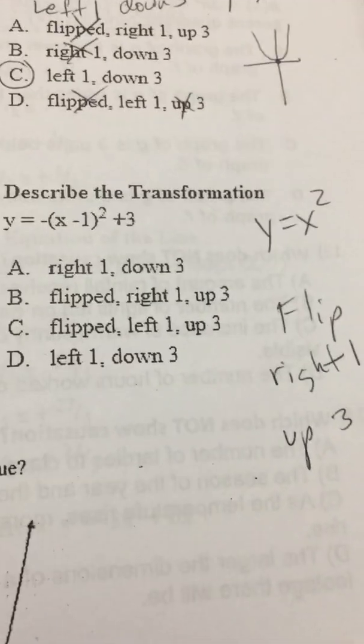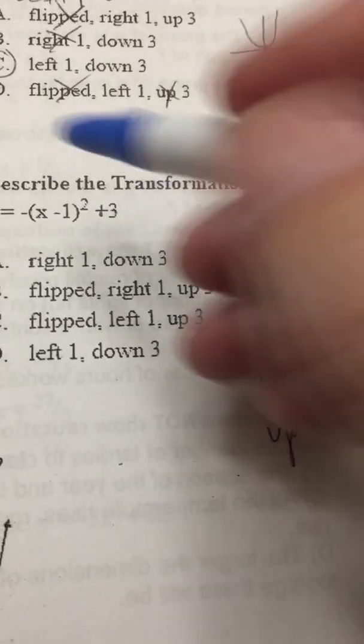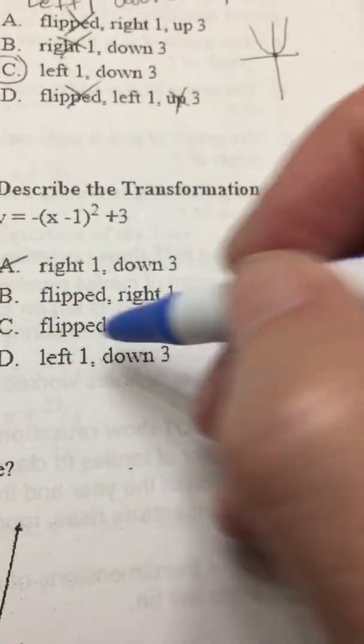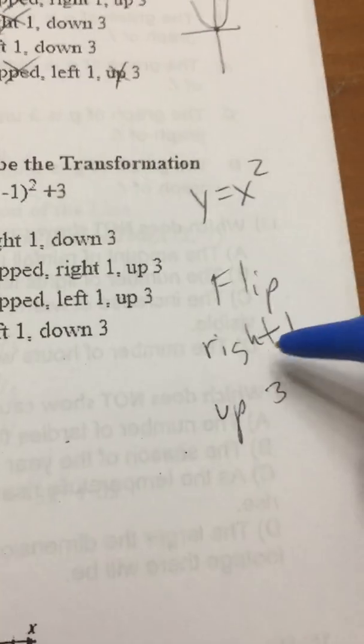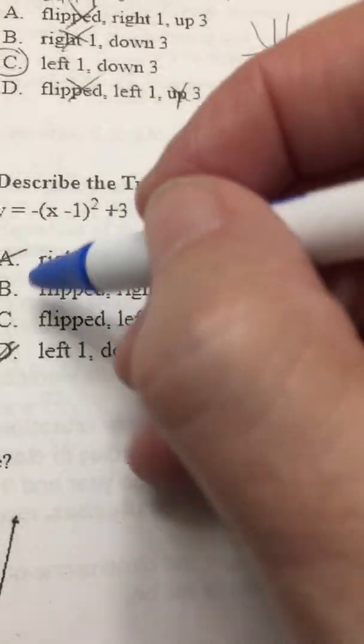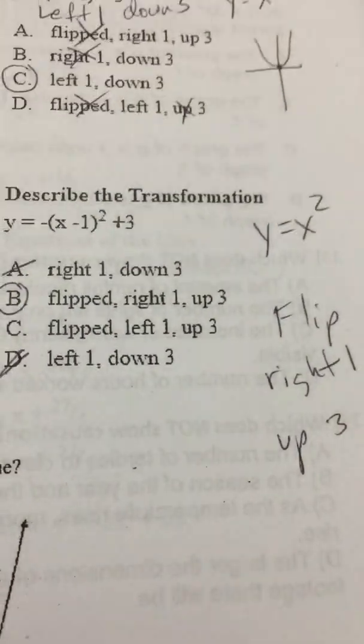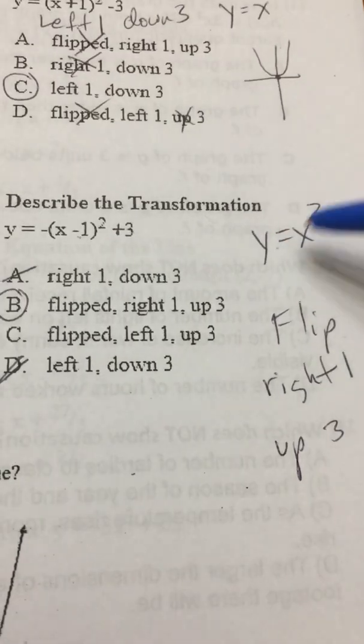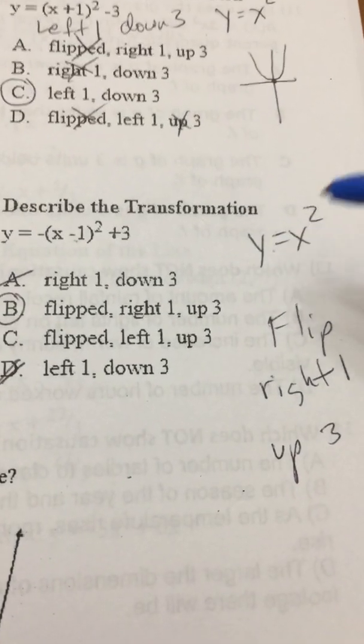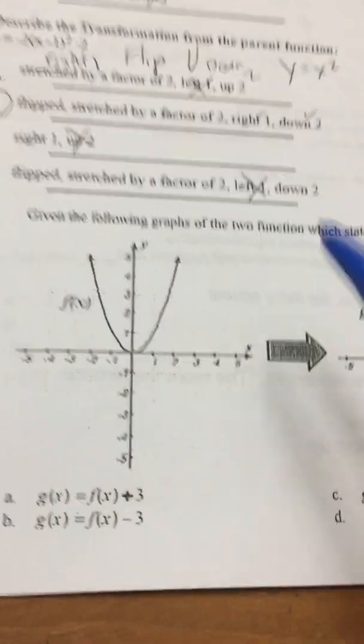Right 1, up 3. So one, you could go through and look for flip. No flips in that one, get rid of it. That one's flipped, that one's flipped, there's no flips in this one. And then right 1, up 3. Right 1, up 3, yep, it's that one right there. So we're just looking to see what happened. Literally put these two in the calculator, but you got to know we're always comparing it to the parent. And you got to know what the parent equation is, that they don't give it to you. So these are harder ones.